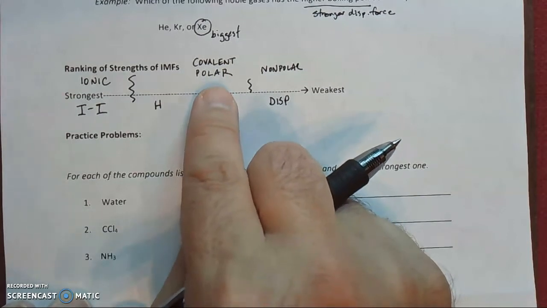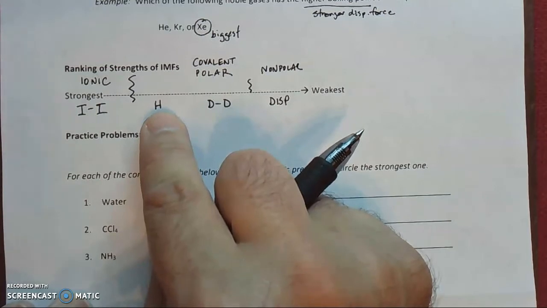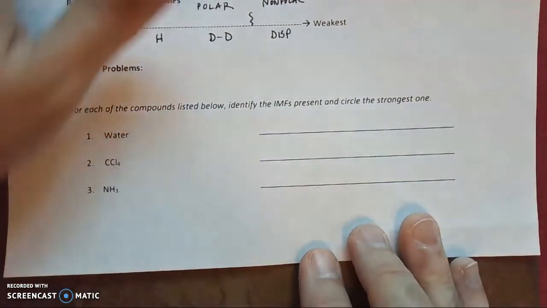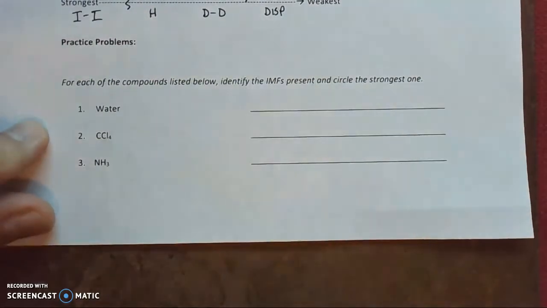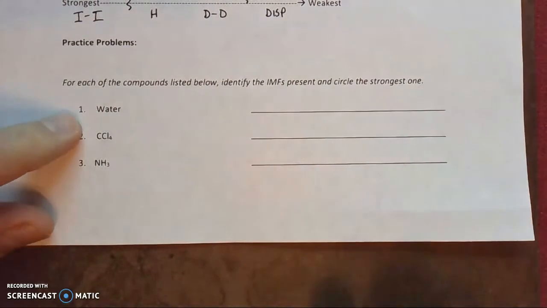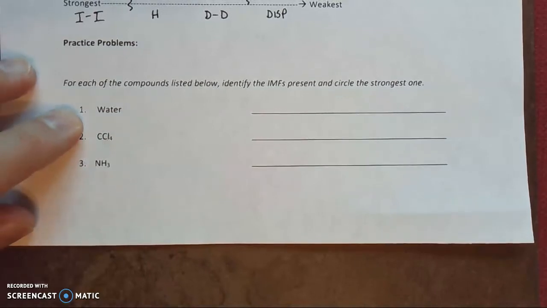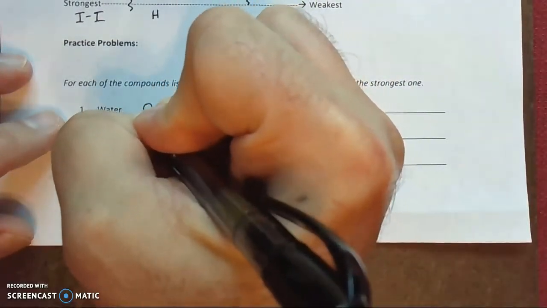If we have a covalent polar molecule, we have to look to see, does it have H bonded to either fluorine, oxygen, or nitrogen? So if we look at these practice problems, we're going to have two sets of practice problems. This first video is going to go over the first set. So with that, we have water, CCl4, NH3, and then we have two on the next page that we'll go over. I did not print out the Lewis structures, but on worksheets you will have access to Lewis structures for these compounds, but I'm just going to draw them very quickly here.